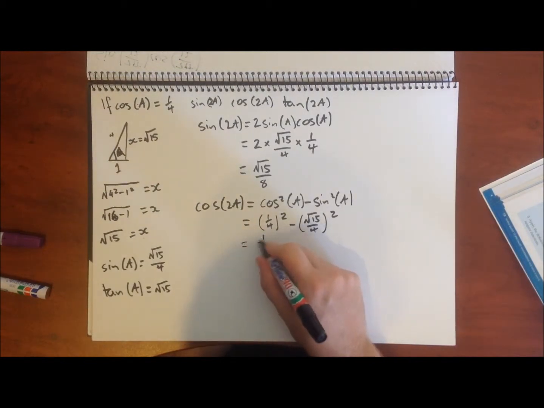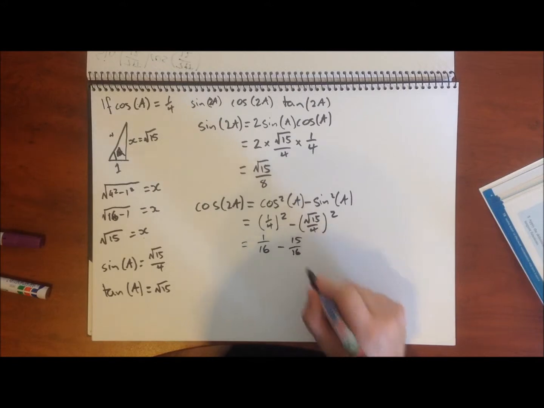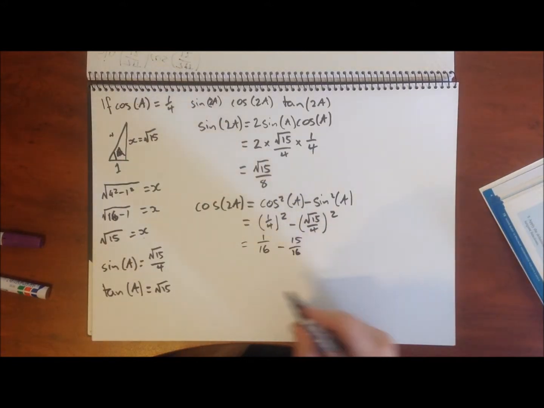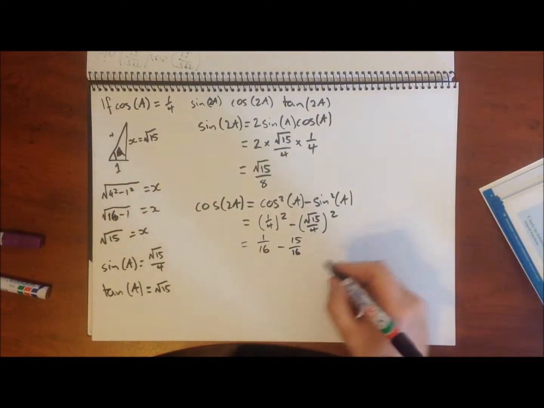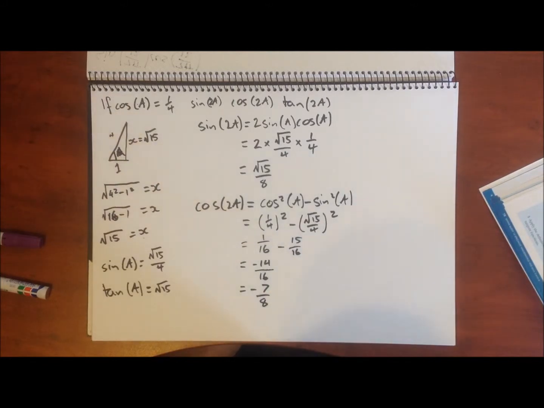Which means we've got 1 on 16 take 15 on 16, which means we have negative 14 on 16 or negative 7 over 8.